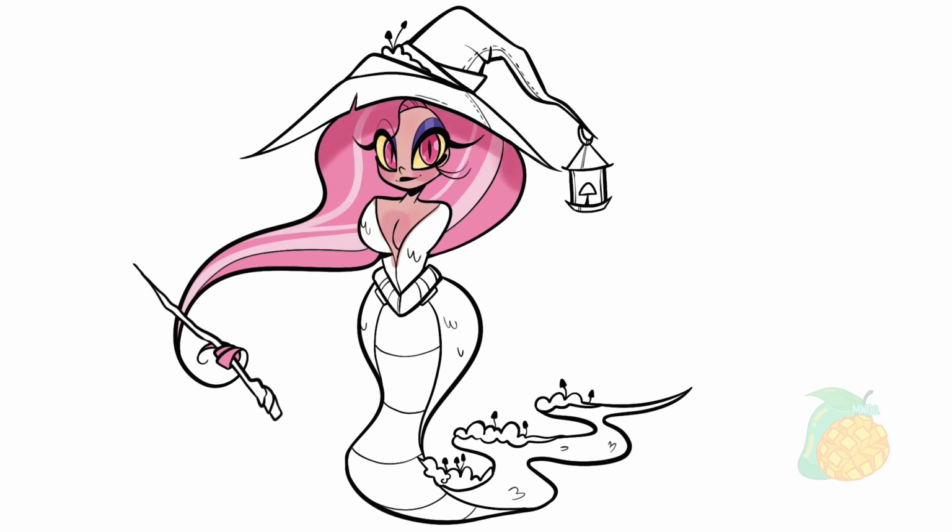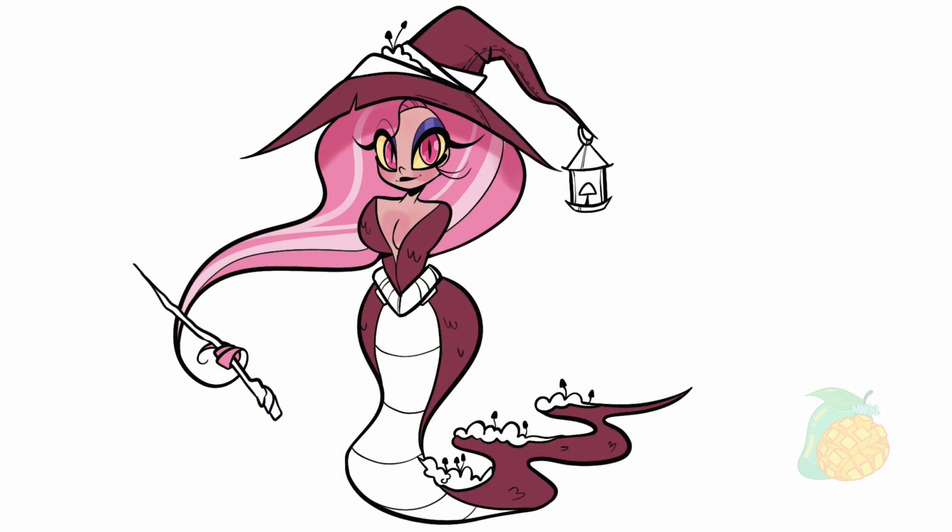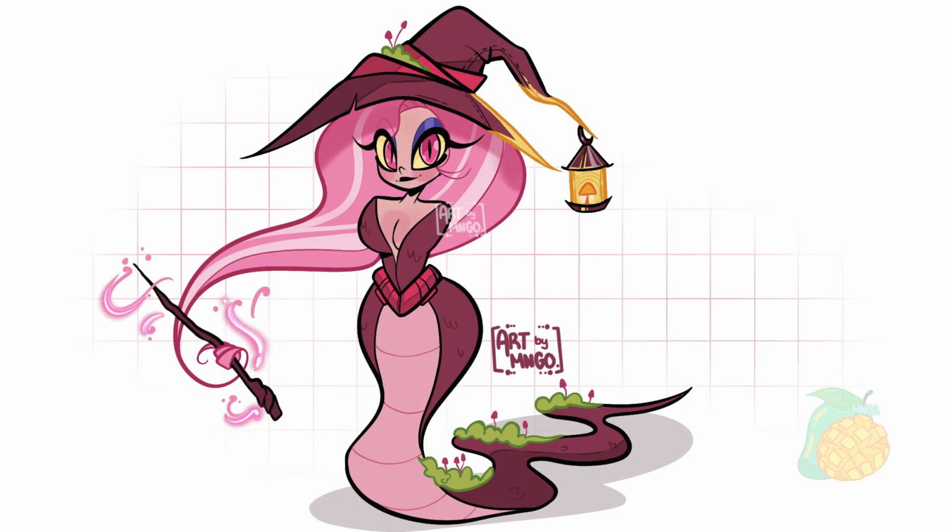So having kind of the light pink hair and then having her skin and hat match colours, I think it's a deep burgundy colour, was really, really nice as well. It contrasts really well. And it sort of matches the hell vibes that you see in Hazbin Hotel quite a lot with the pinks and reds.